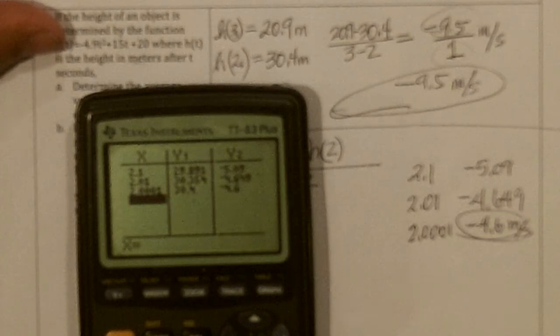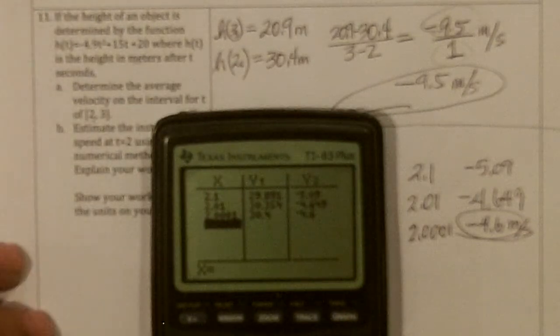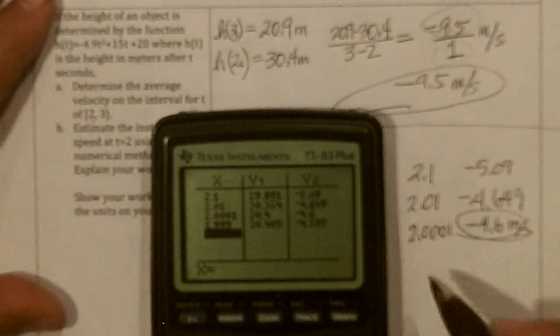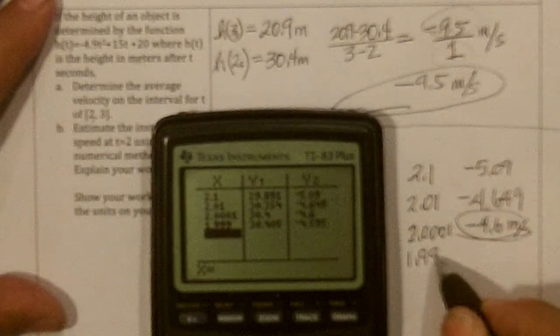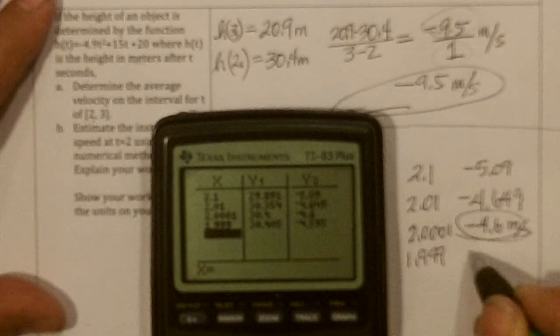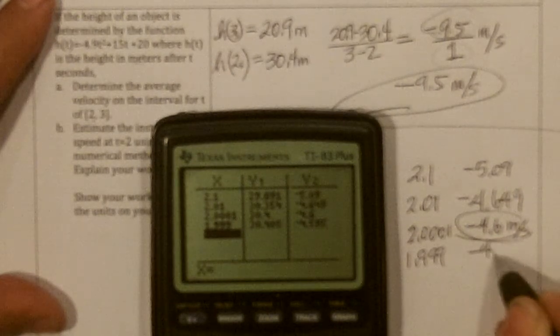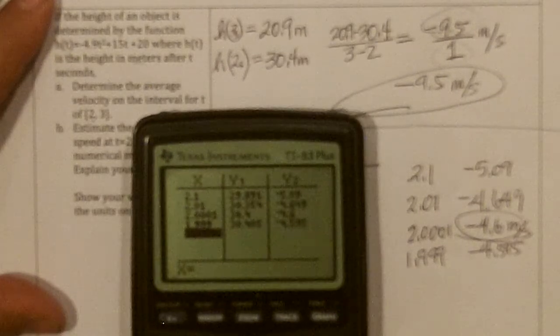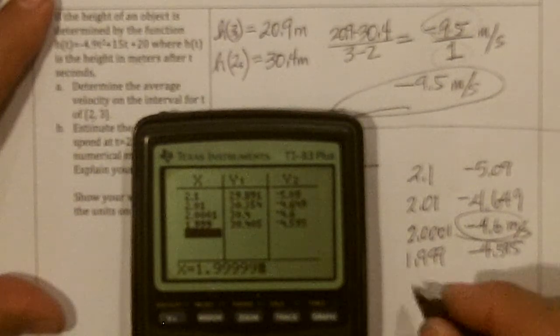Now let's come in from the other side and check and see if that's true. 1.999, that's close to it, gives me a slope of minus 4.5995. Let's get closer. 1.99999, 5 of them.